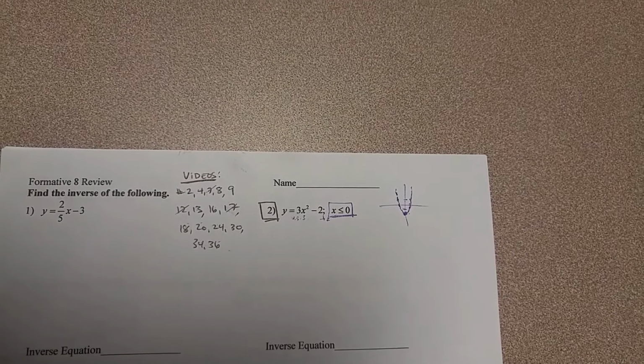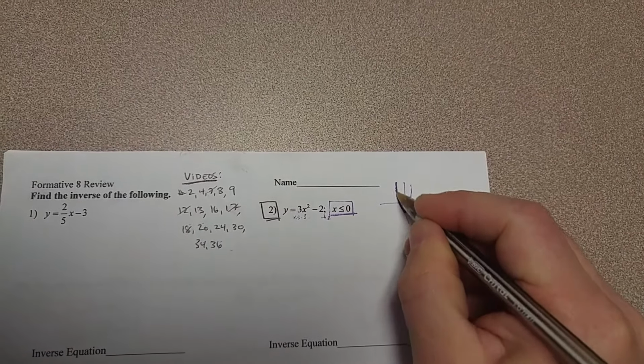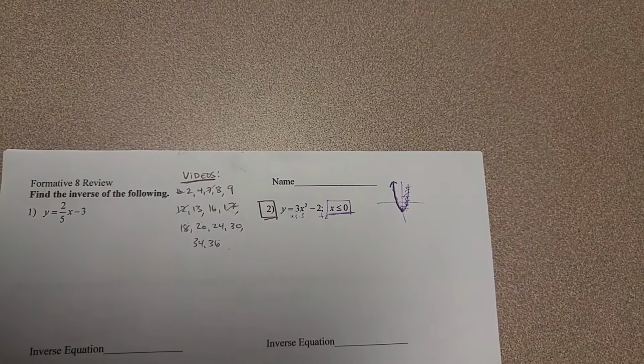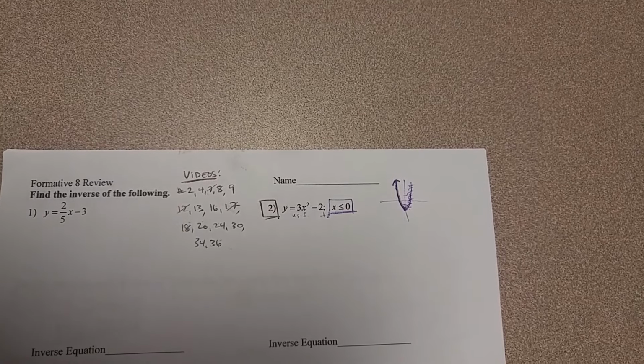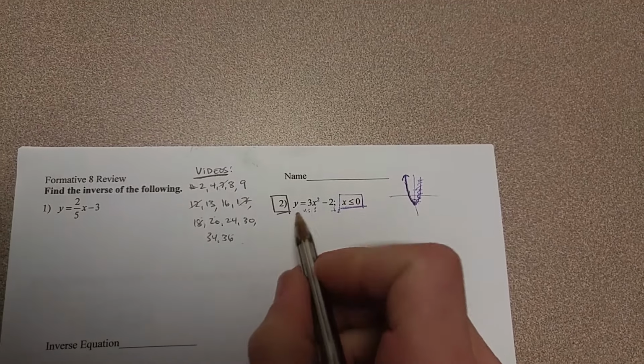But if I'm only concerned with when x is less than or equal to 0, I'm only graphing this part right here. So this is not going to be what I'm graphing. You're going to see that's going to come back up later at the end of my explanation of finding the inverse. So let's go ahead and switch x and y.